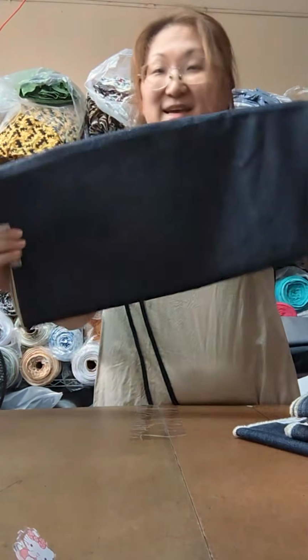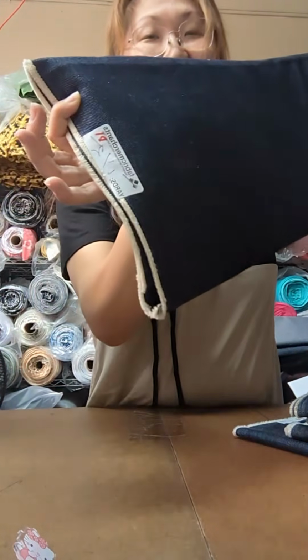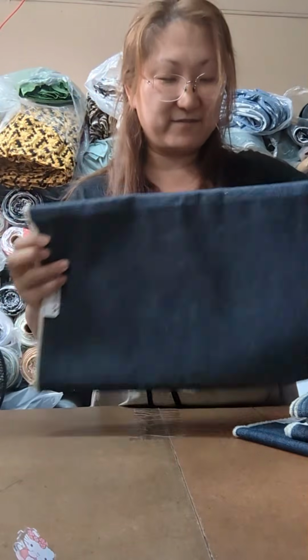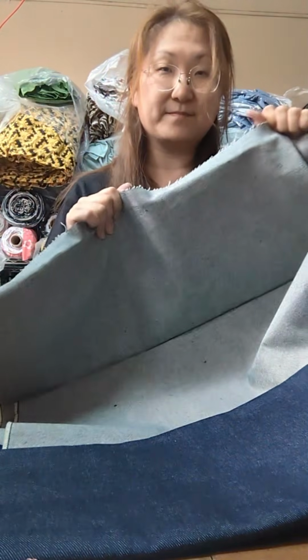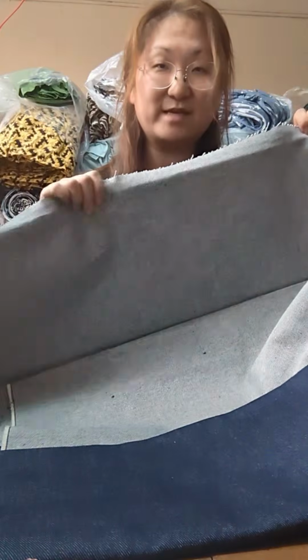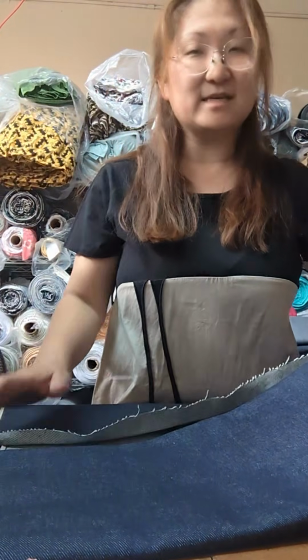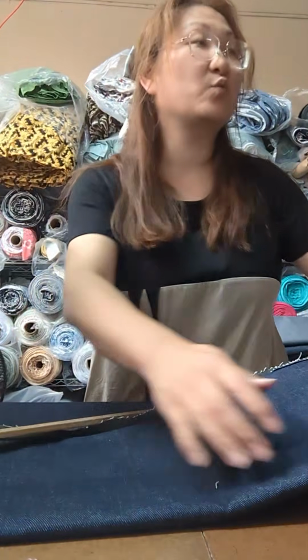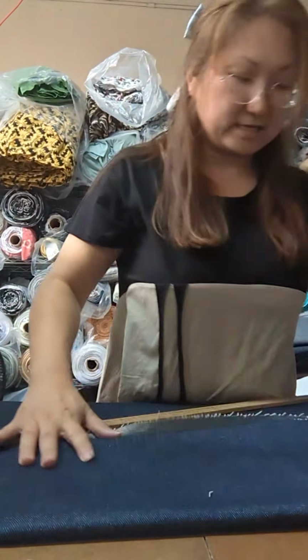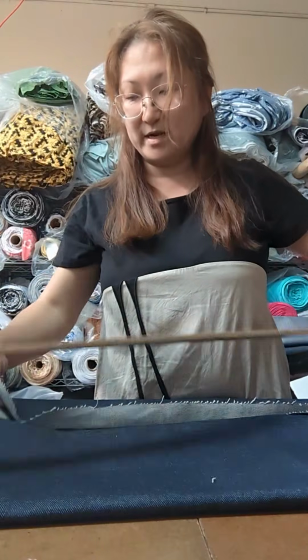So D1, for sure, this is denim and this is 1.5 yards. No stretch, and this is the wrong side fabric, this is the right side. Beautiful denim fabric and such a durable quality too. Okay, let's check the width of fabric.